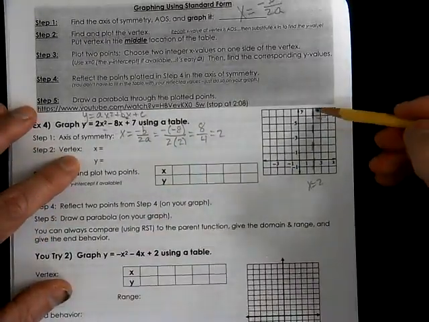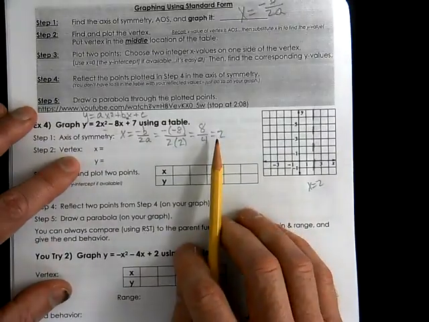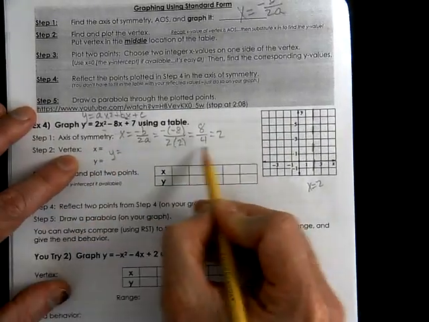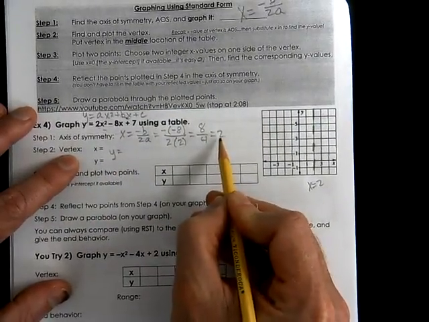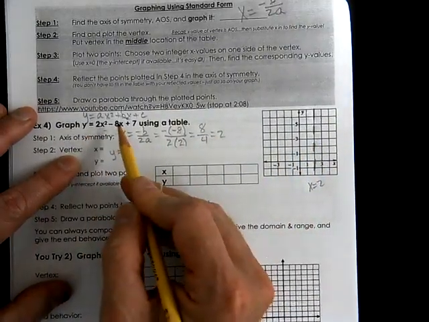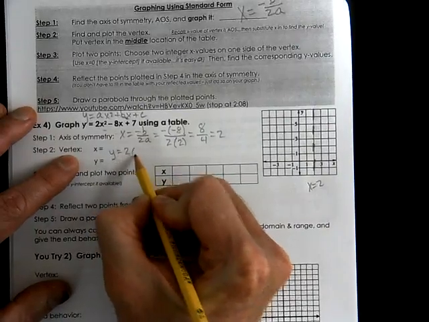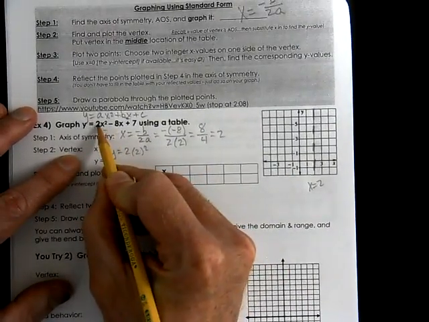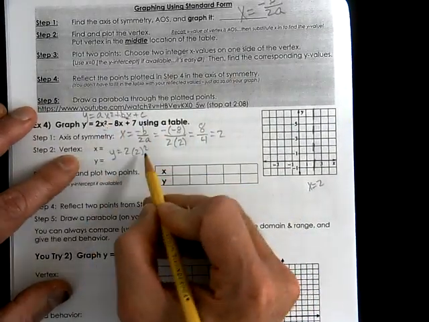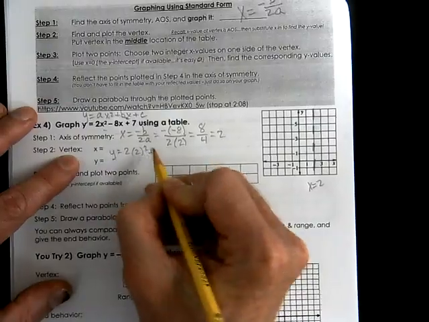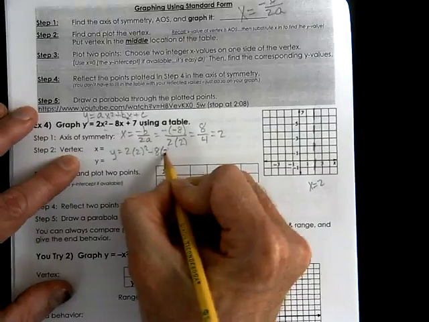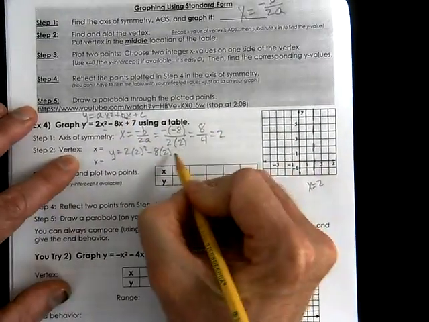Now we have to figure out where on our axis of symmetry our vertex is located. So we're going to plug in our 2, the x value that we found, to find the y in our equation. So that's 2 times 2 squared, because it's 2x squared, minus 8 times 2 plus 7.